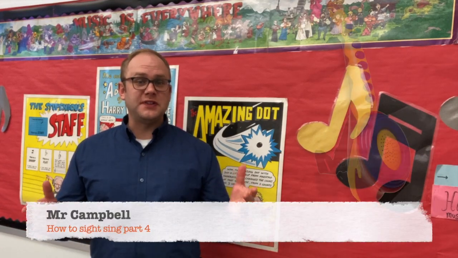Have you ever wondered how a saxophone player or a clarinet player or a piano player knows which keys to push as they play their instrument? Well, they use the key signature.